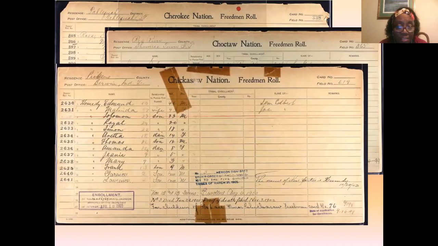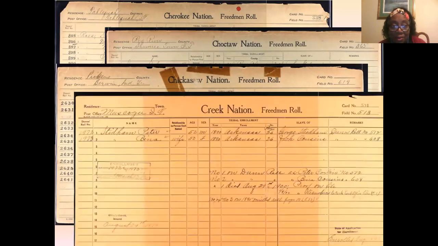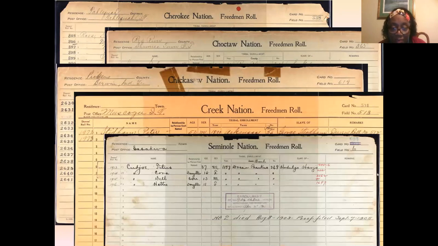We're looking at Edmund Hamidi over here. Again, this is a Chickasaw card, but you see the rich data that's there. Here's a card, it's Peter Stidham from the Muskogee Creek Nation, information about him as well. And I know many people will look and say, oh, okay, you get their name, you get the roll number, and you know who their slaveholder is. And likewise, you have something similar coming from the Seminole Nation as well. We're looking at Titus Cudjoe, who lived in Sasakwa, and you see the name of the person who had enslaved him as well.